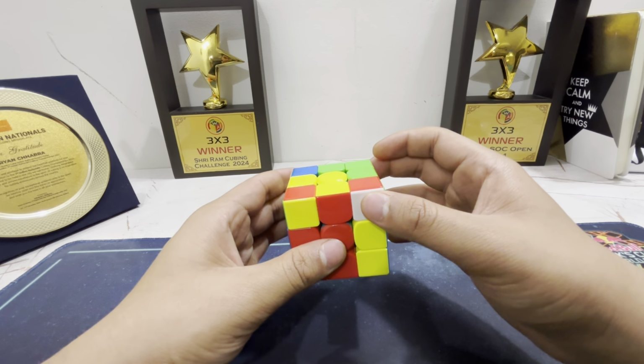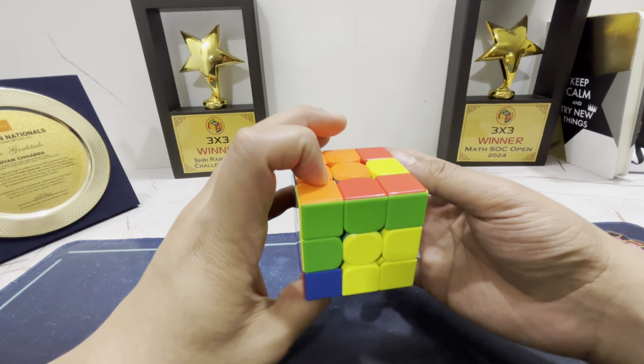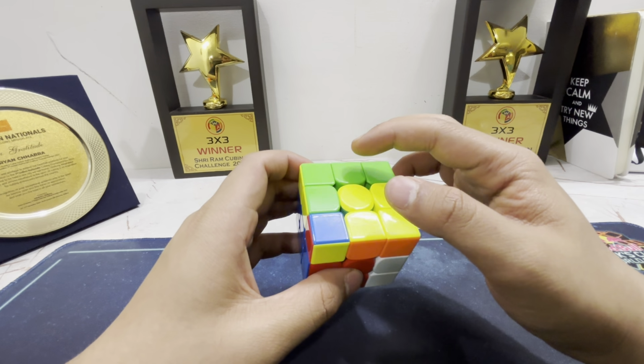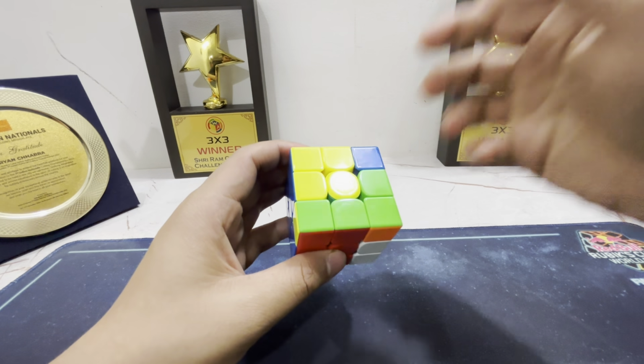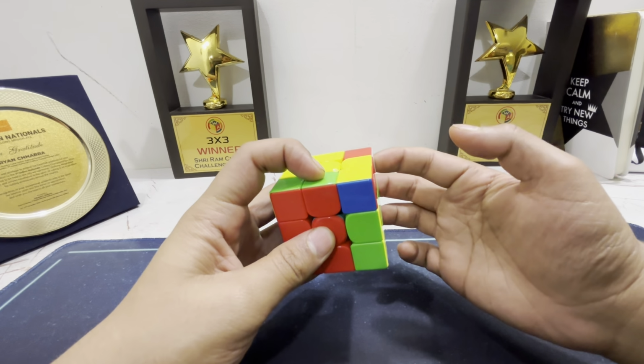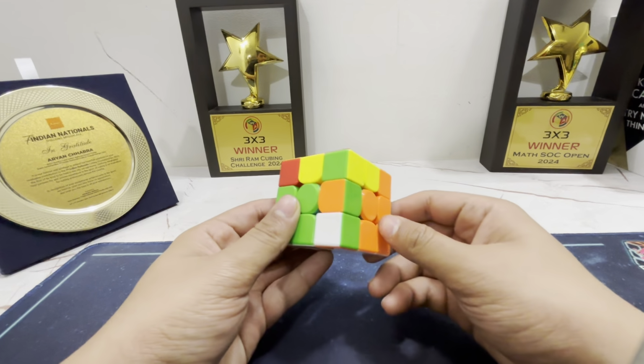So you start off by doing U prime, then you do R to hide the corner in the back right here, which allows you to separate this edge with the U2. Then you bring the corner back, and then you have this case. F prime, U prime, F makes the pair. So here's the next case.